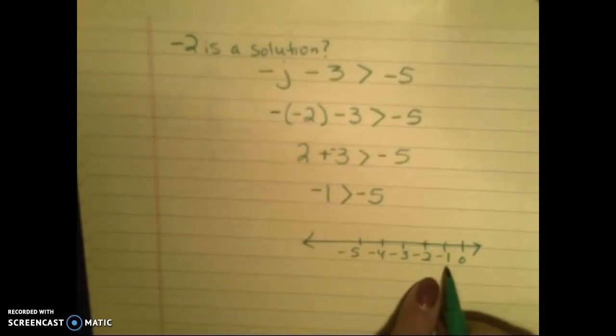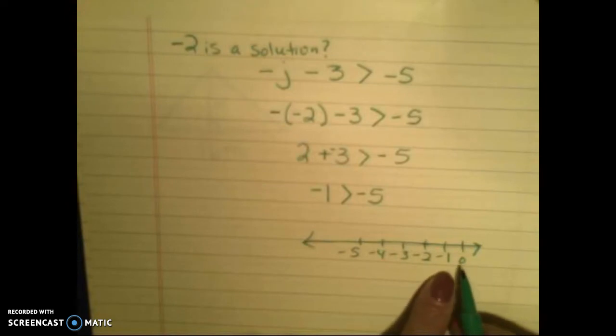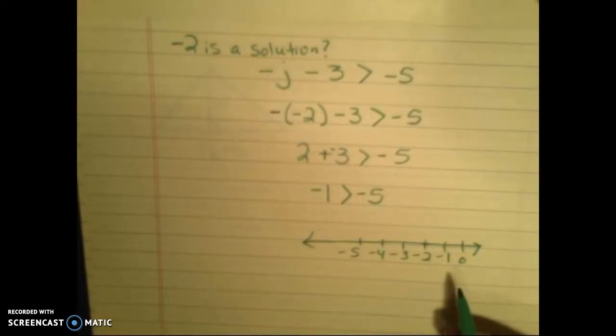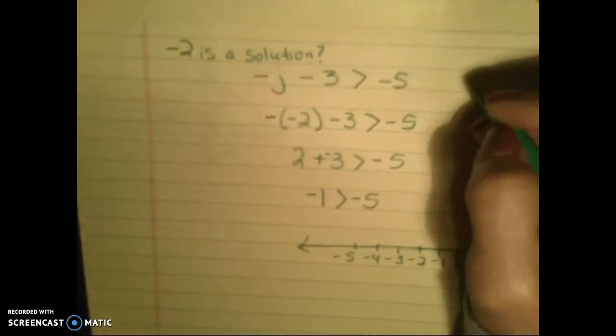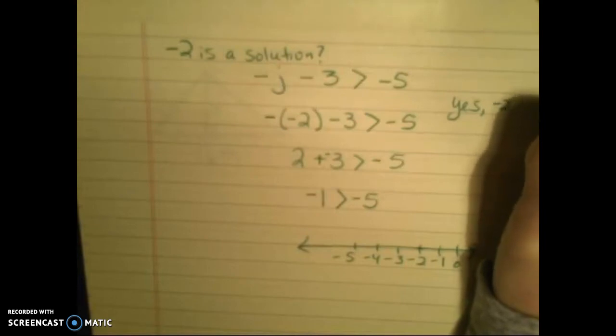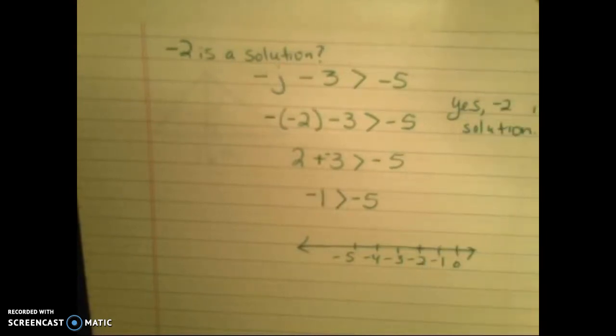Negative 1 is closer to 0, therefore it is greater than negative 5. It's like saying I owe somebody $1, I owe somebody $5. So yes, negative 1 is greater than negative 5. So yes, negative 2 is a solution. And this is how it would be expected for you to write it for full credit.